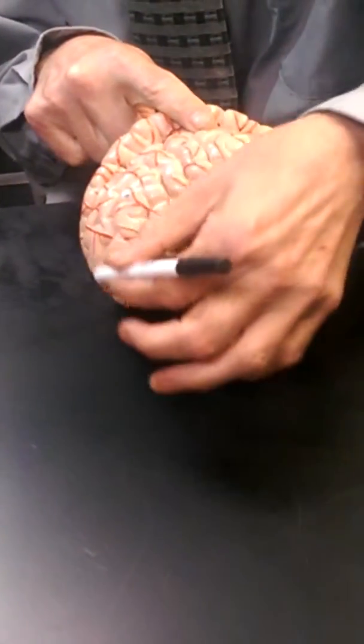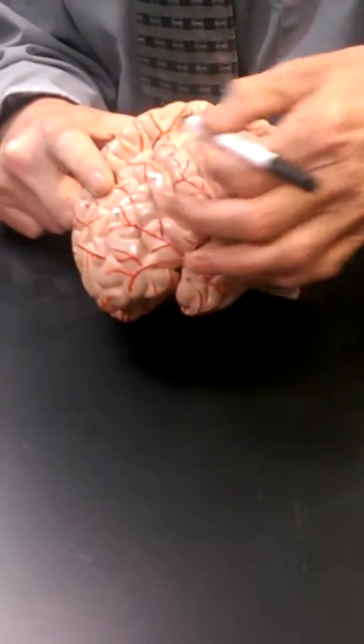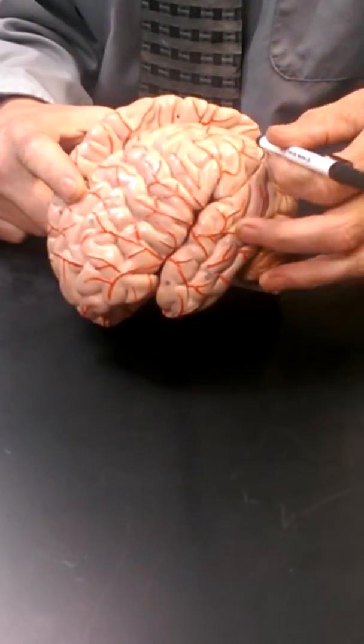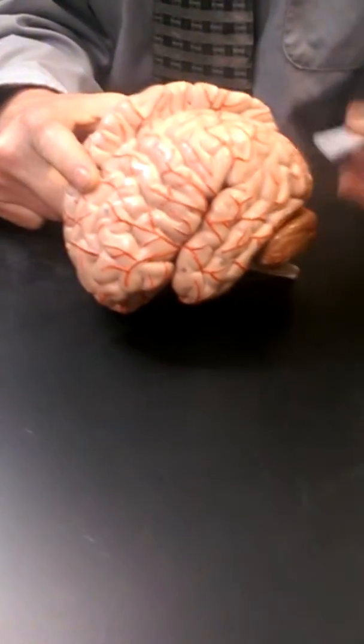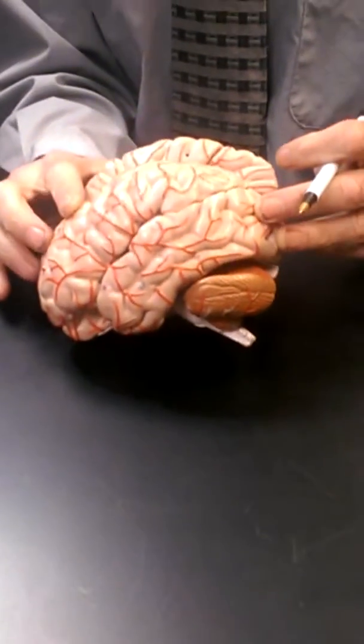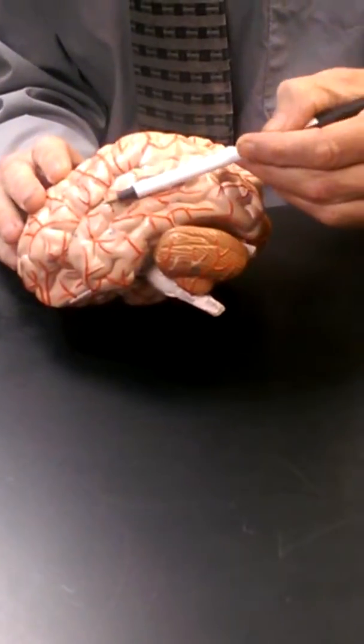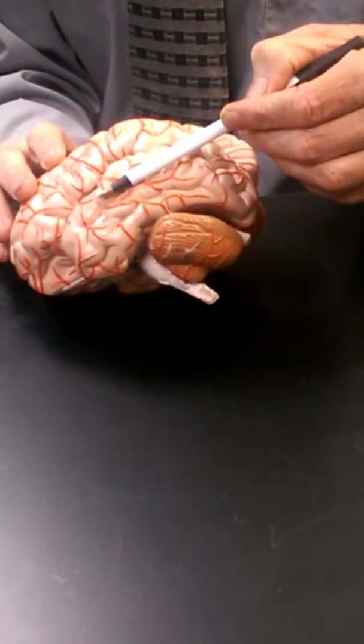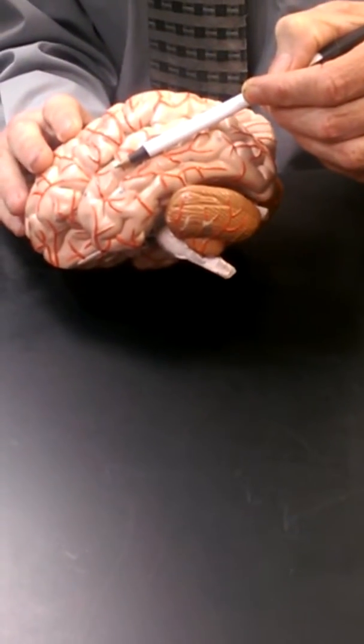Everything to the front is the frontal lobe. Then from here to right about there is the parietal lobe. Back here is the occipital lobe, right above the cerebellum, right where your occipital bone would be. And right here is the temporal lobe of the cerebrum, where your ear would be.